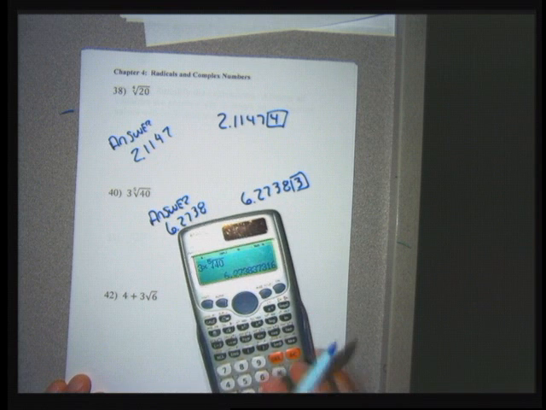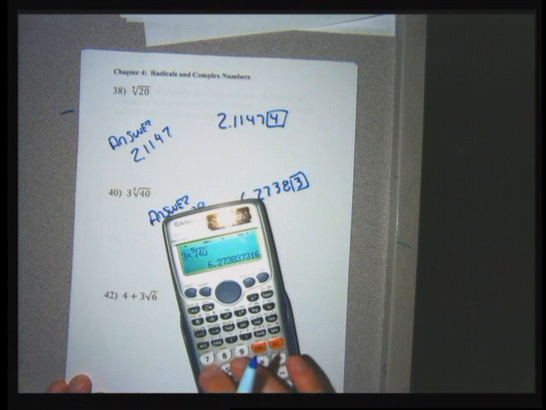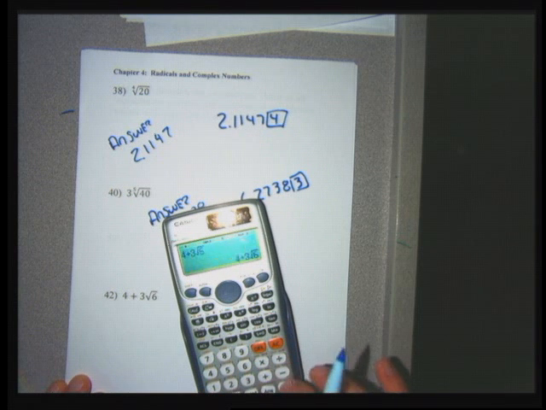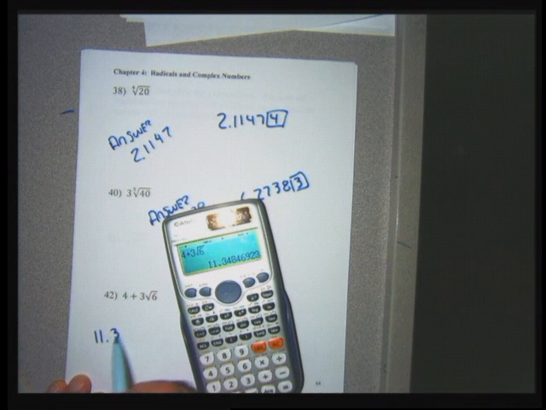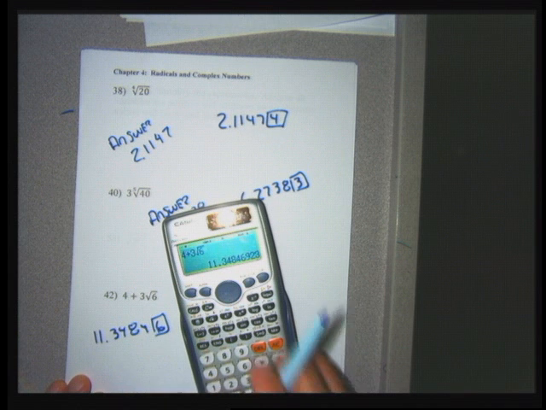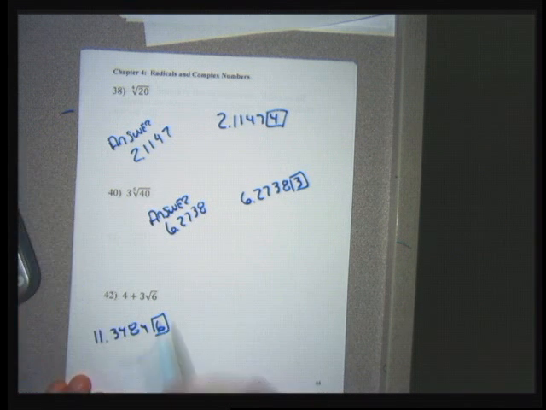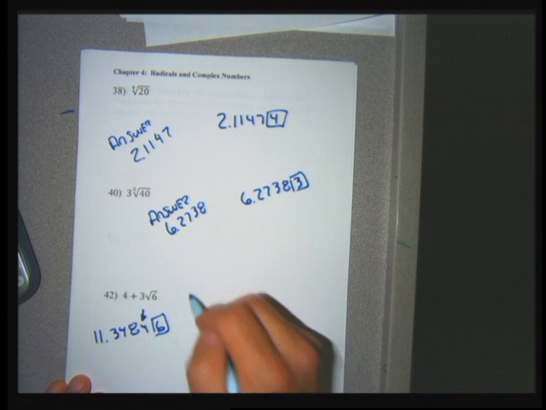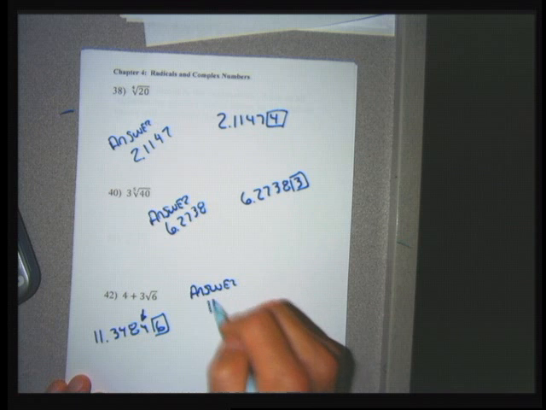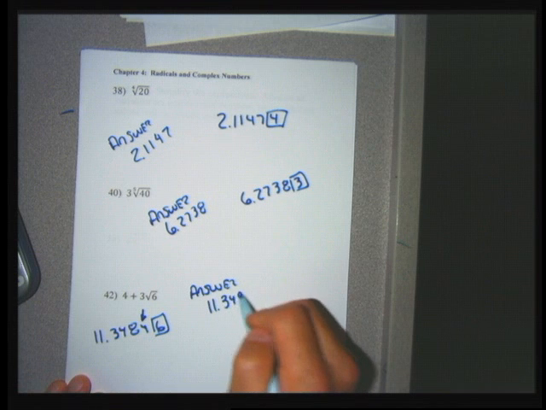And then the last one, I'm going to need the SD again. So 4 plus 3 square root of 6, enter, SD: 11.34846. The number in the 5th decimal place, because it's 5 or bigger, I'm going to round that up to a 5. And in my answer, I'm going to write 11.3485.